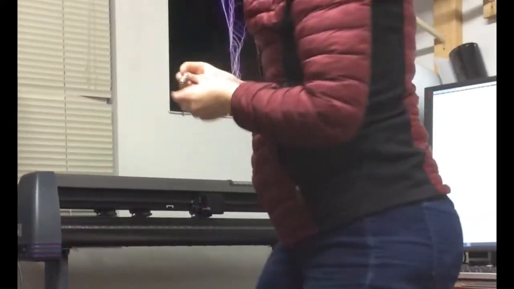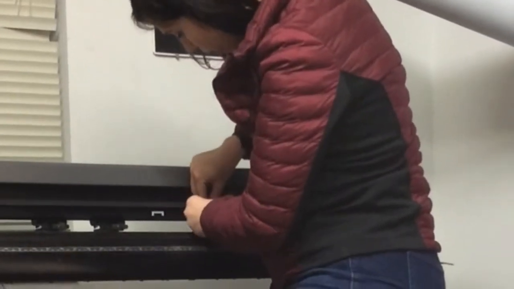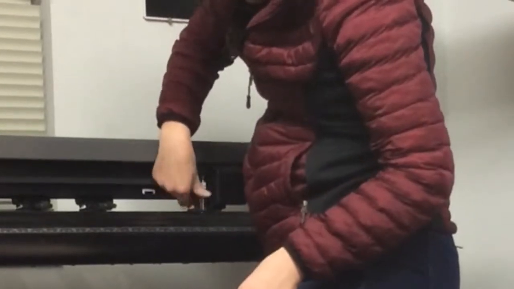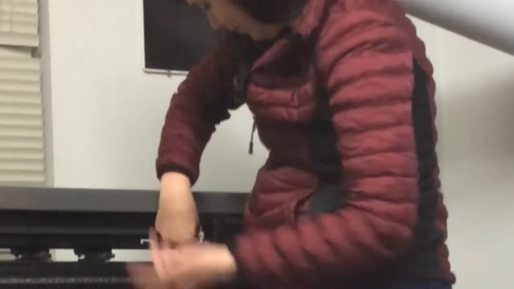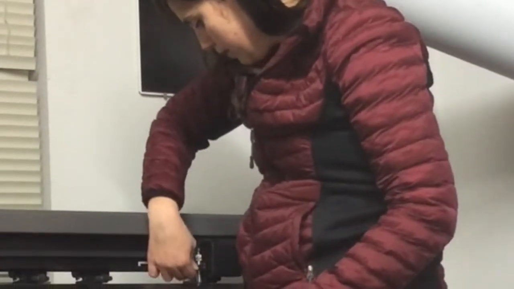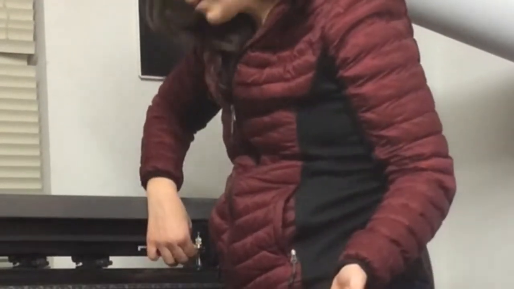Okay. Very cool. So I'm going to put this back in, and I'm going to have everyone do this. Put it back in, take it out, put it back in. And then when we return it to its secure holding here, we're going to tighten this as monkey tight, but not gorilla tight. Okay. So I'm going to load this vinyl.